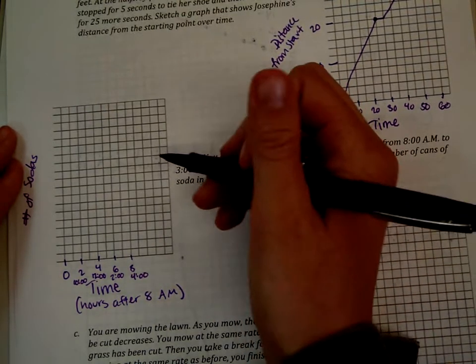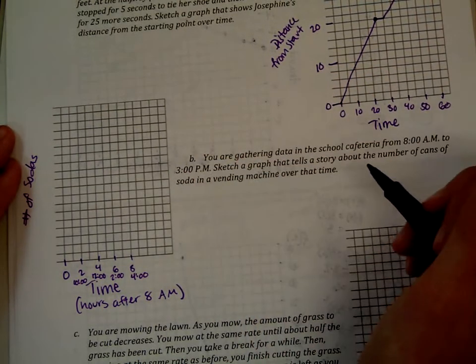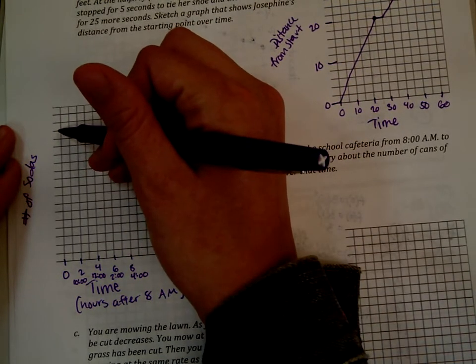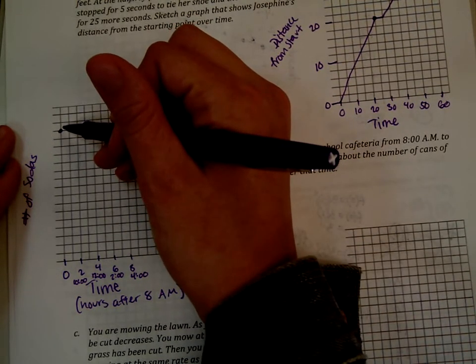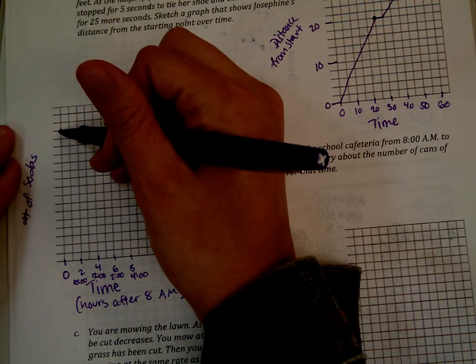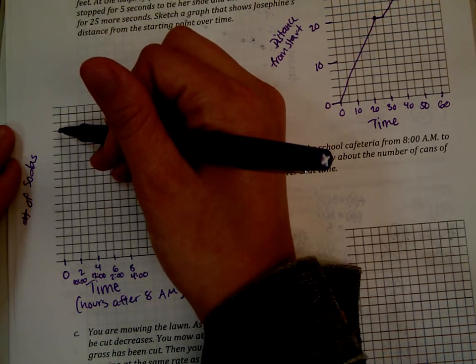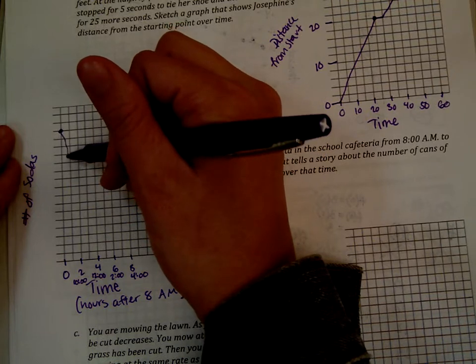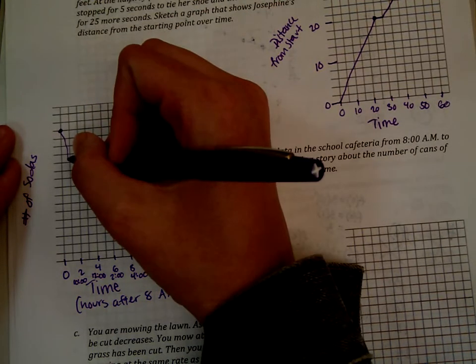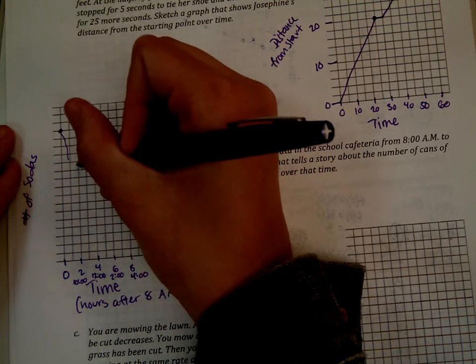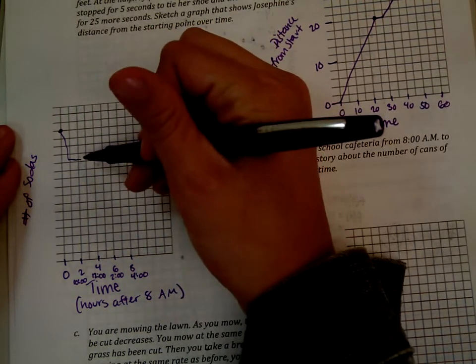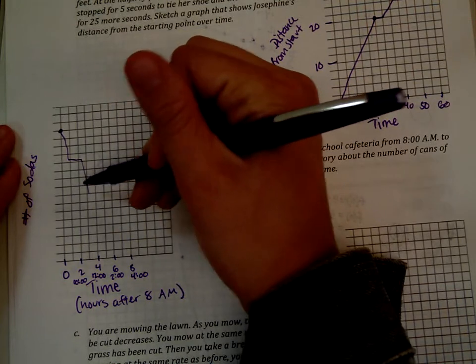So the number of cans in the soda machine, let's see. Between 8 and 8:30, if let's say they start up here, they're probably going to drop because people might get soda between 8 and 8:30 before school starts. So let's say they drop. And then for a while until about brunch. So it stays the same until around right here, which is brunch. Then it's going to probably drop again during brunch.